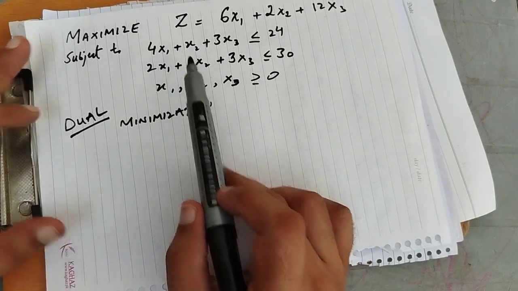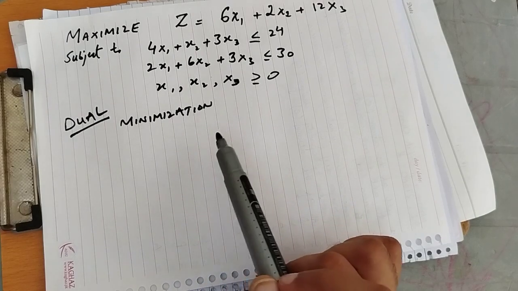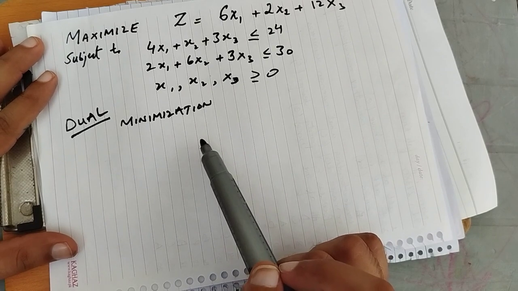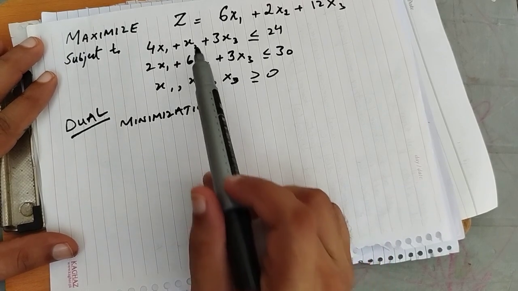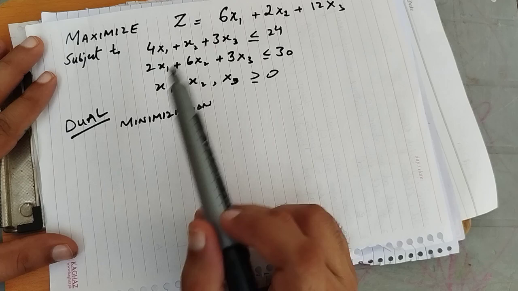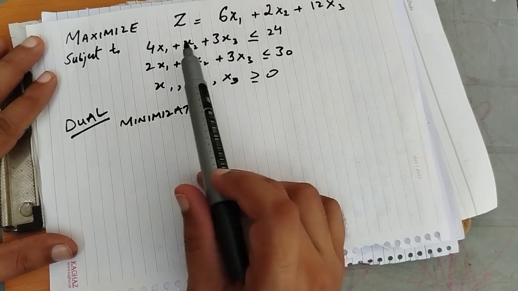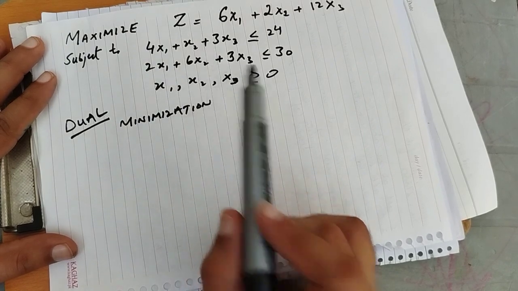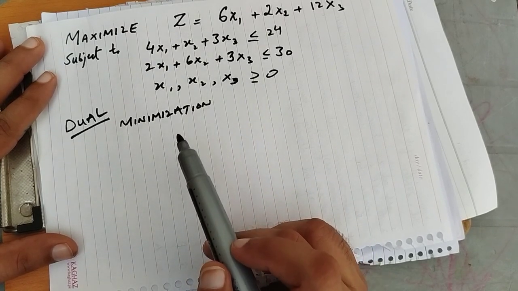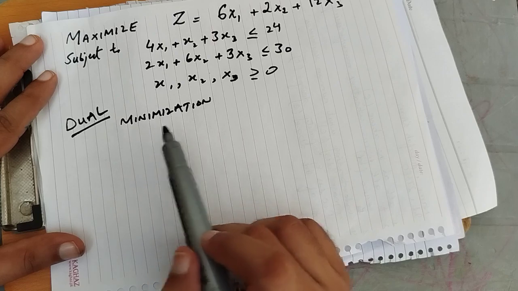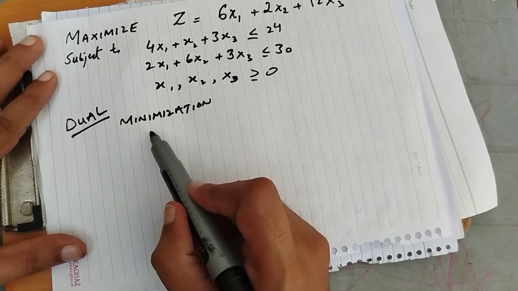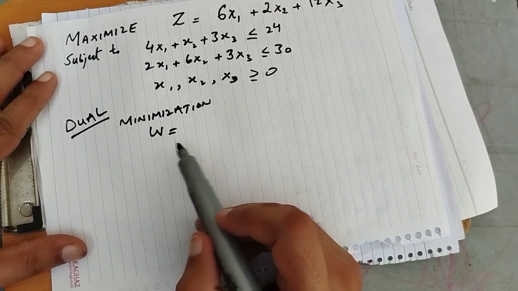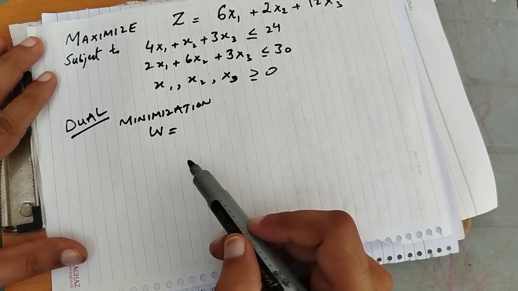Minimization of the cost is also maximizing the profit, and maximization of the utilization of resources also gives you the maximum profit. And through minimization of the cost, you also get the maximum profit. So that is the logic behind it.